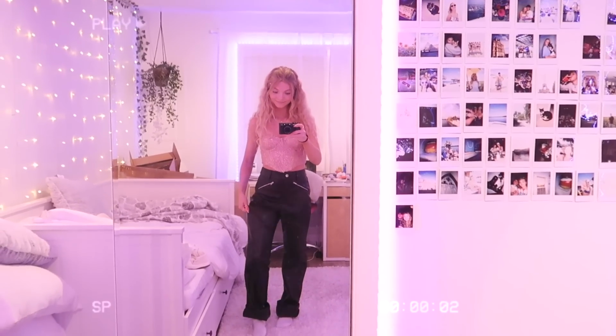I got some trousers, and these are some black leather trousers. I should have gotten the petite ones because these are actually quite long on me.